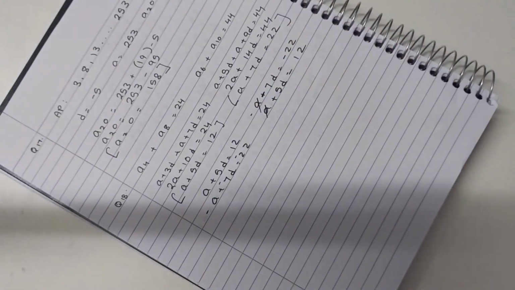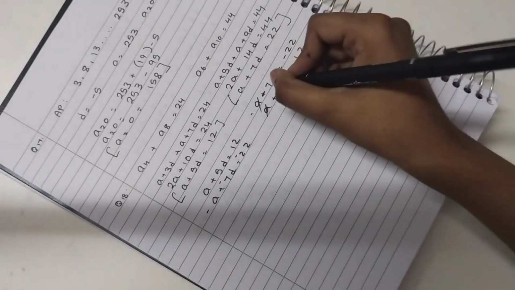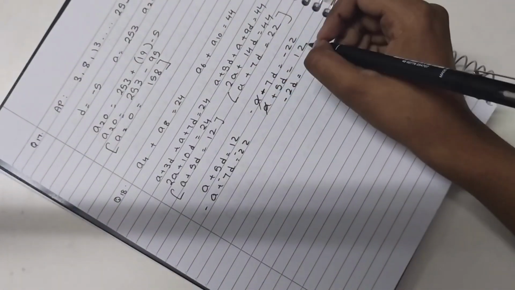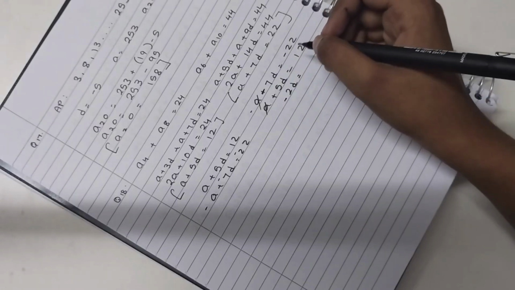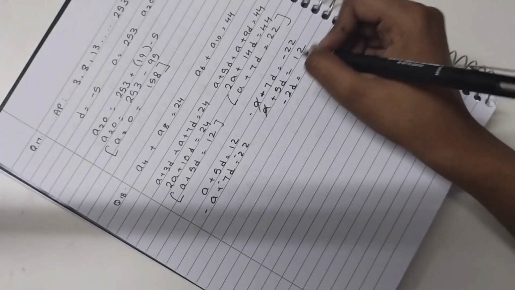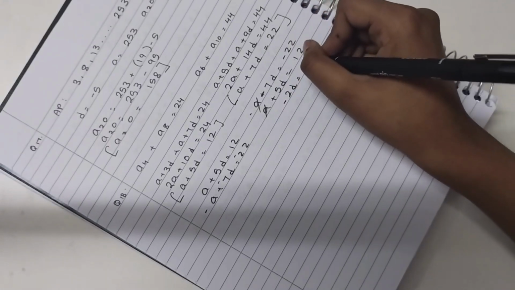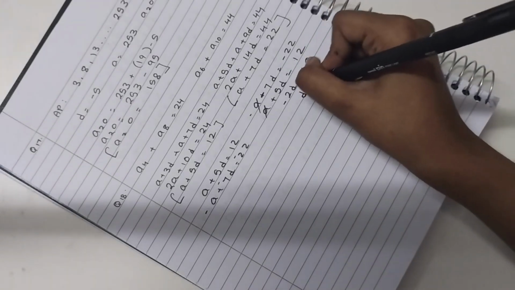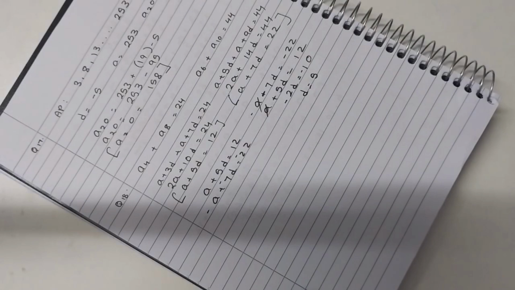Negative A and positive A will get cancelled. Negative 7D plus 5D will give us negative 2D, and negative 22 plus 12 will give us negative 10. So the value of D is equal to 5.